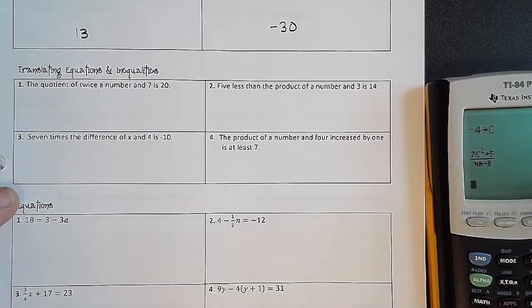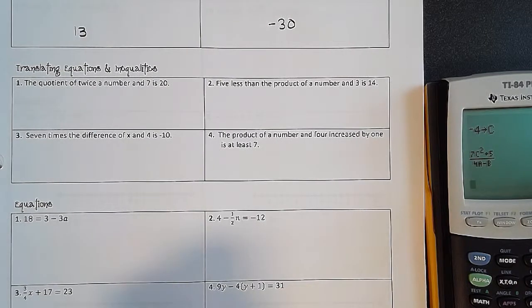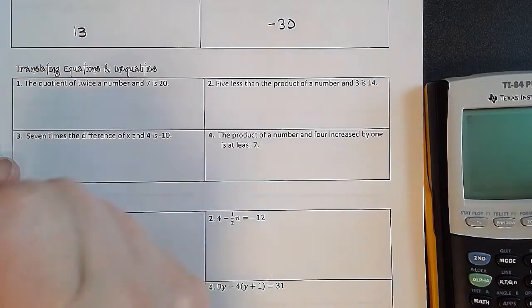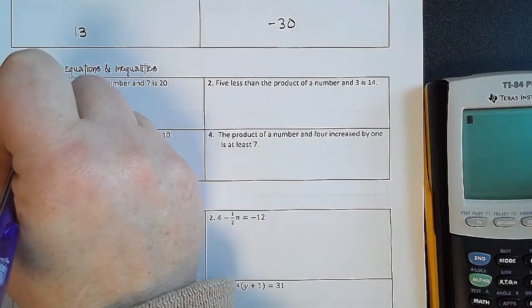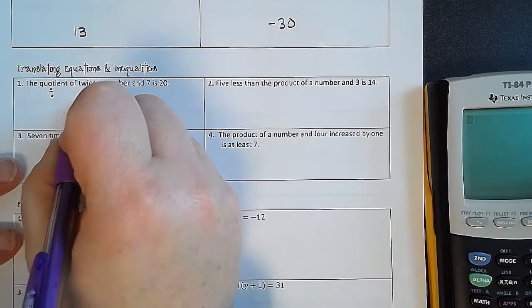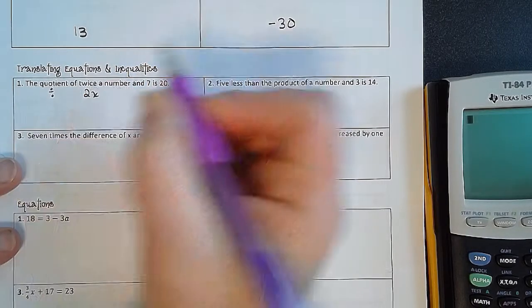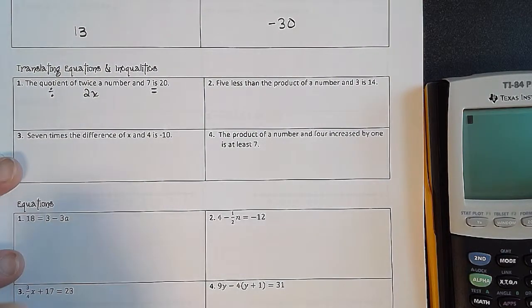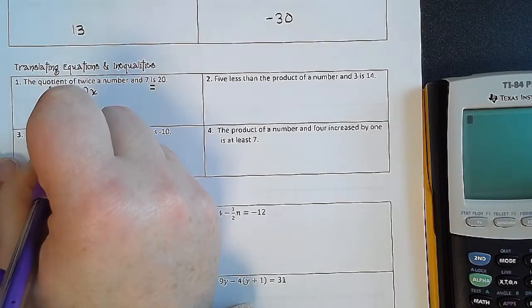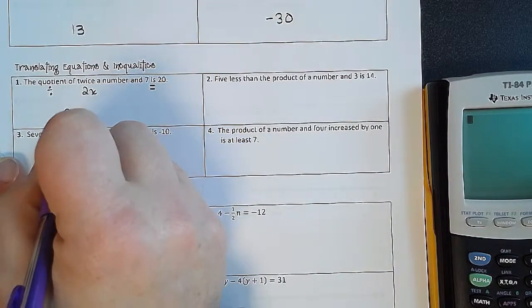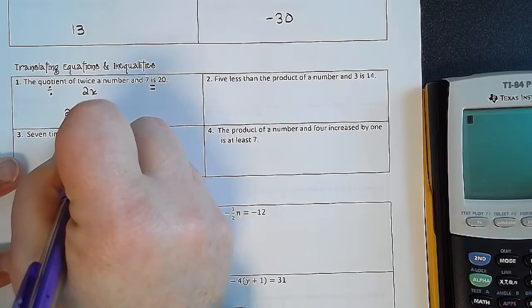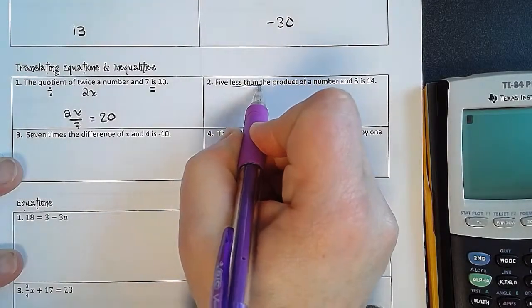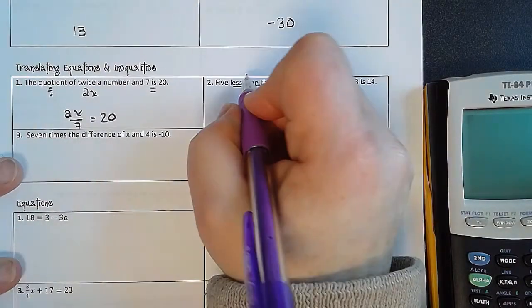all right, when we translate equations, we have to remember keywords, okay? So quotient happens to symbolize division, and twice a number is 2x. And remember, is represents an equal sign. So that's 2x divided by 7 is equal to 20. All right? Now, when we have less than or greater than, that means I change the order.